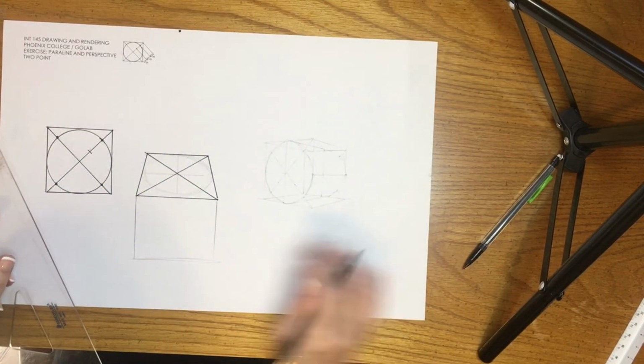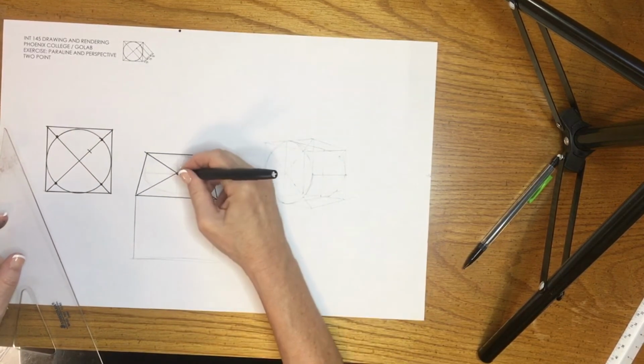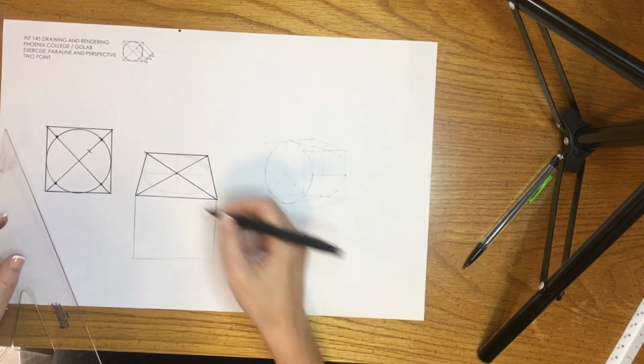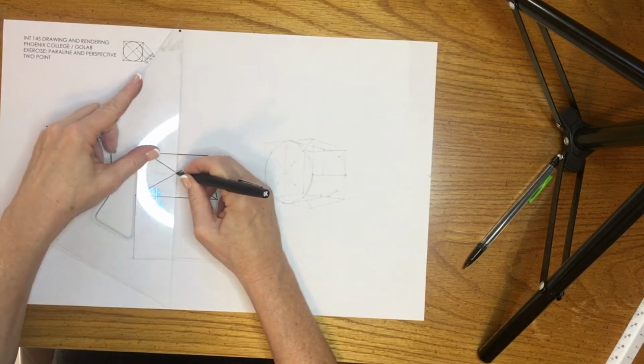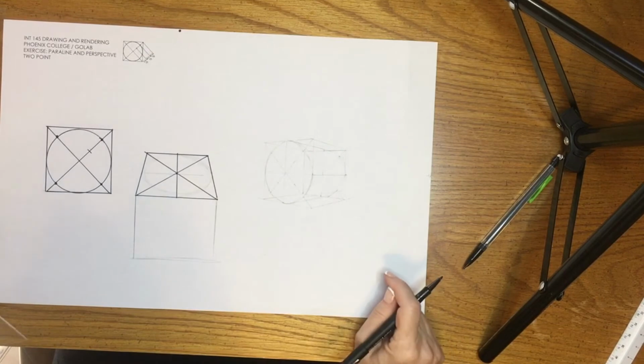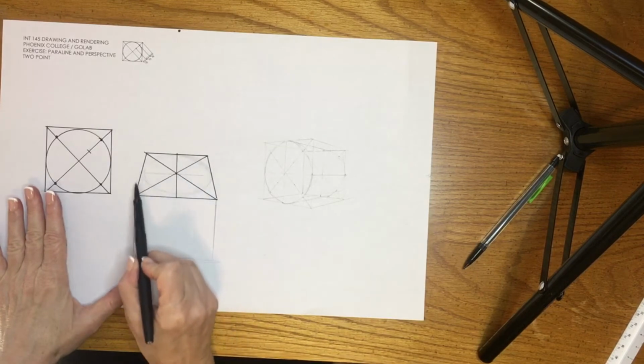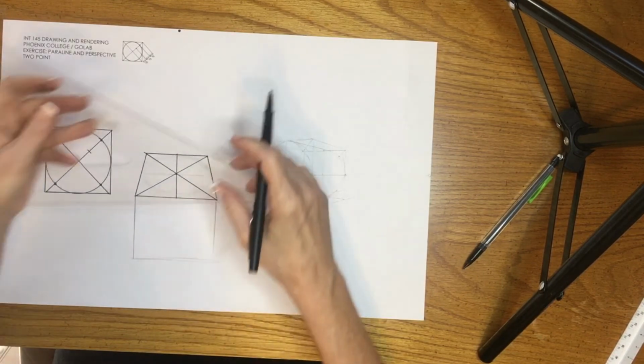That cuts it in half, right? You just put an X through it. You've done this already. Through the square, go to the vanishing point. There's only one in this exercise. And then this is where your ellipse falls in.